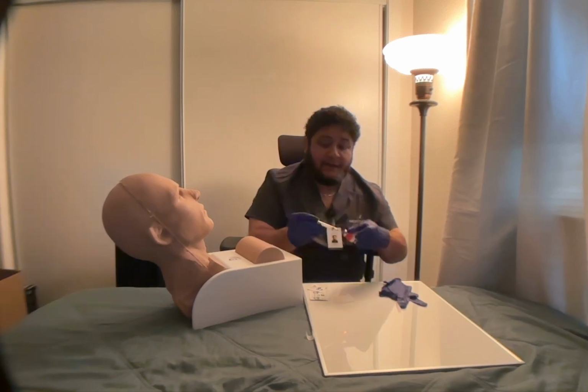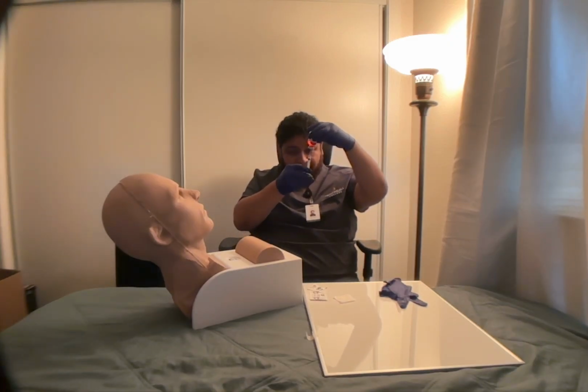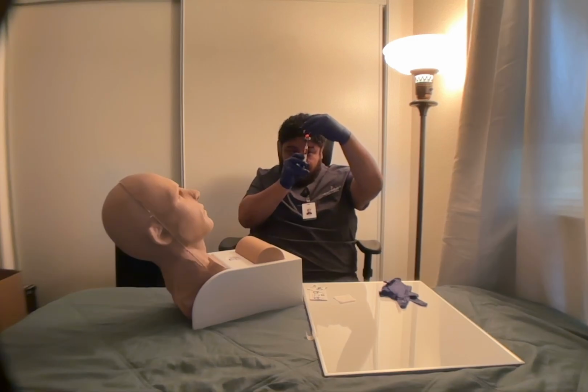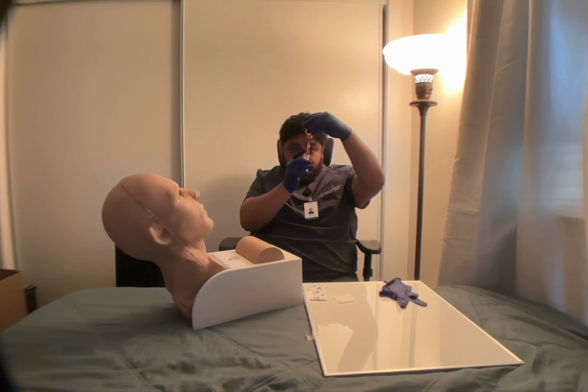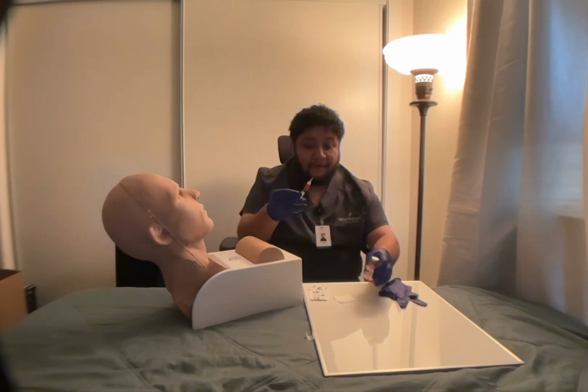And now I'm going to invert the vial, and I'm going to draw 1.5 milliliters of morphine. And now I just got to push any air bubbles out, and then remove the vial.